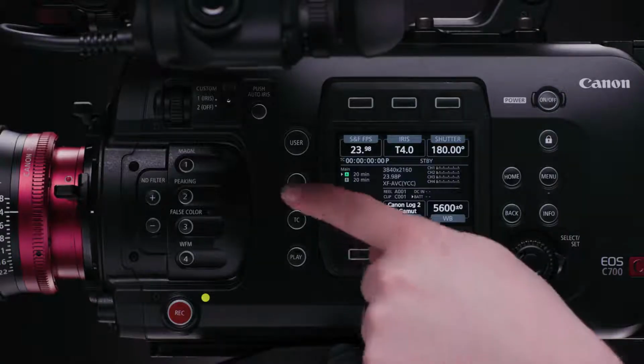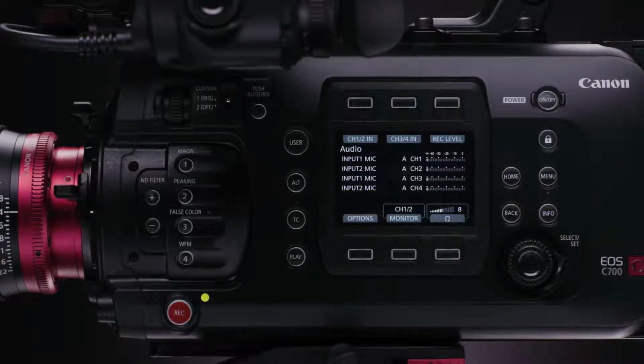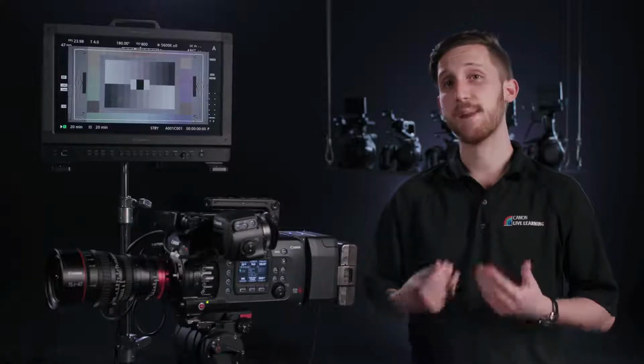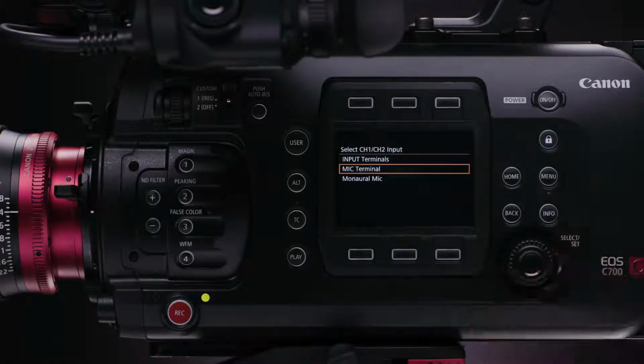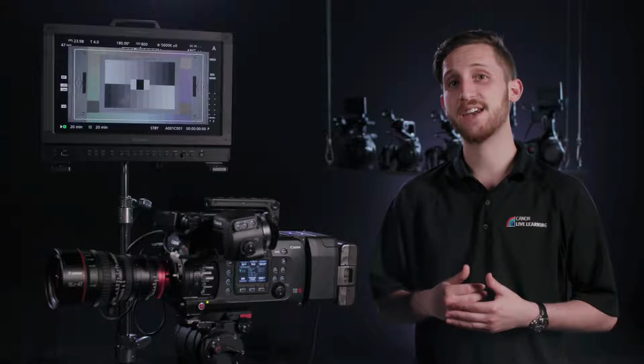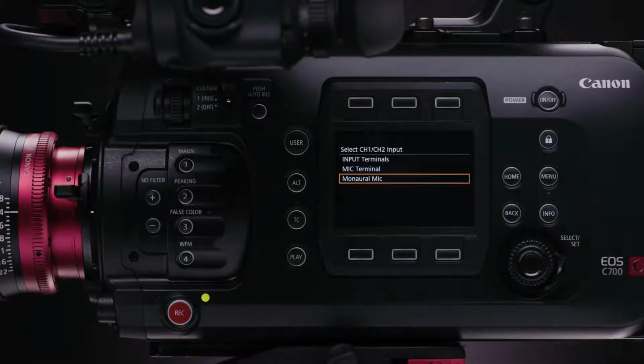We're going to enter the Alt menu and hit the Audio key. Here, we can define our sources for each of our 4 audio channels. Let's jump into channel 1 and 2. If we select input terminals, that will send XLR1 to channel 1 and XLR2 to channel 2. If we select mic terminal, that will send the stereo 3.5mm mic plug located on the front panel of the camera to channels 1 and 2. And then, if we select monaural mic, that will send the onboard scratch mic to channel 1 and 2.